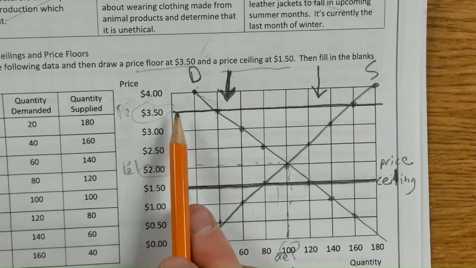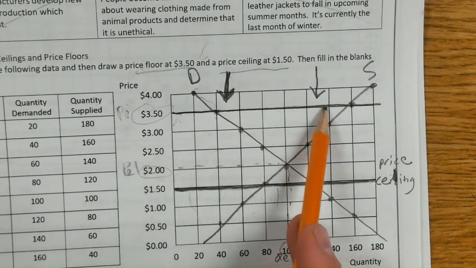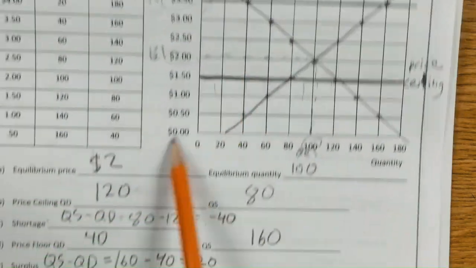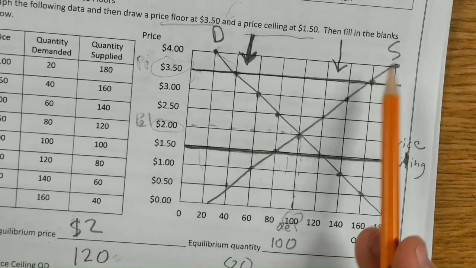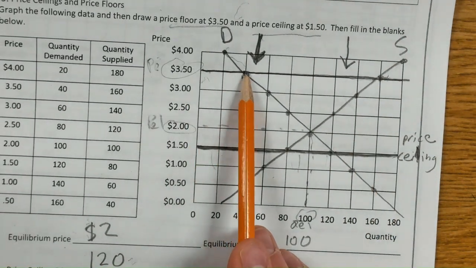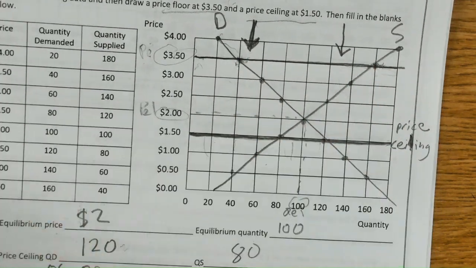We have a surplus. So at the price floor, if the government says this is as low as you can go with your price, then that means we're going to have a big surplus where they're going to make a lot of this good, but not very many people are going to want to buy it. And this is going to create some waste, right? What are they going to do with all the extra stuff they don't sell?